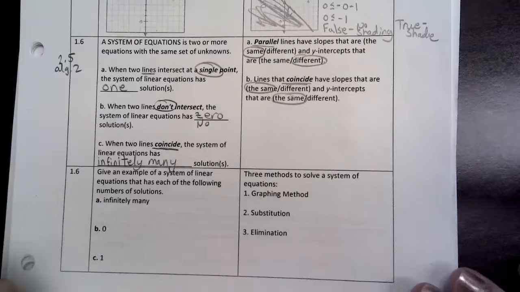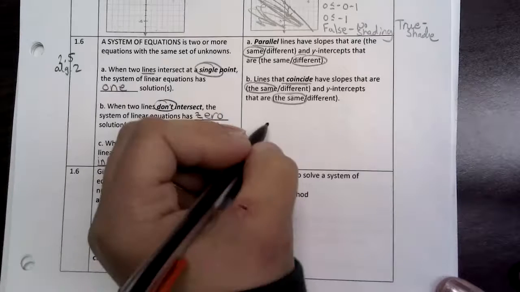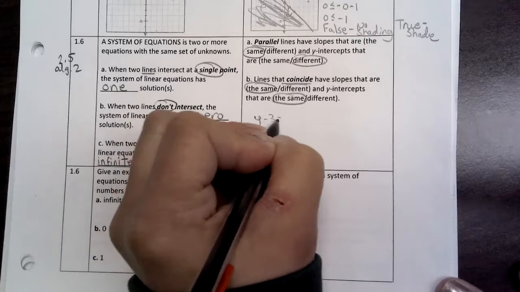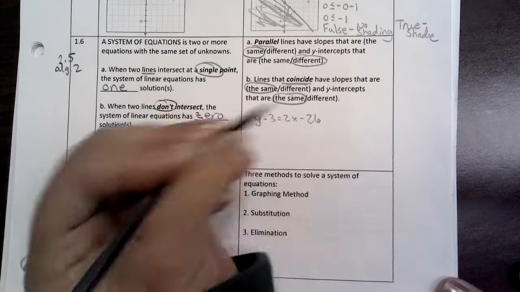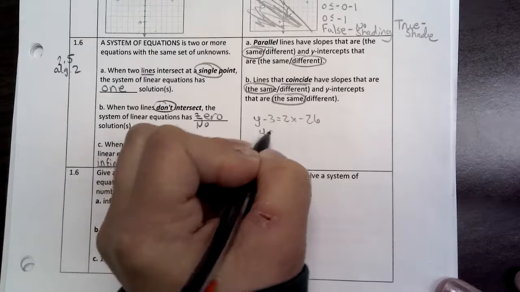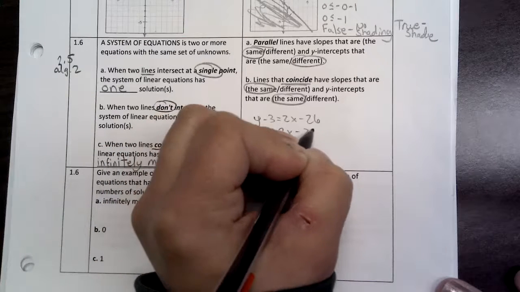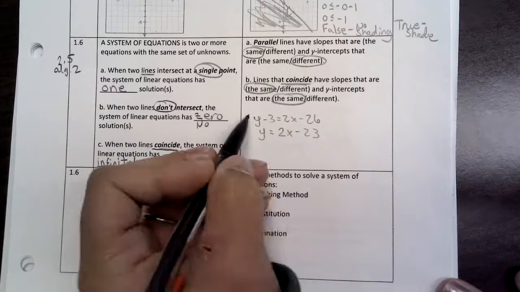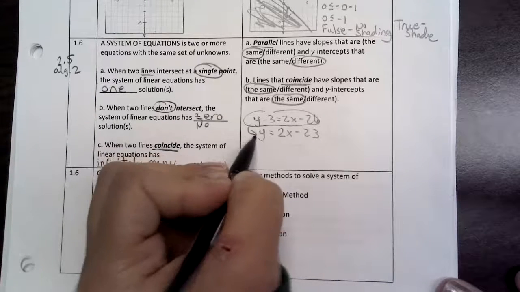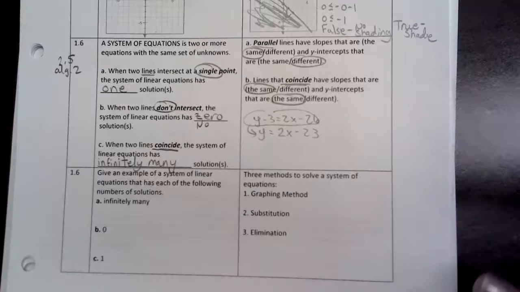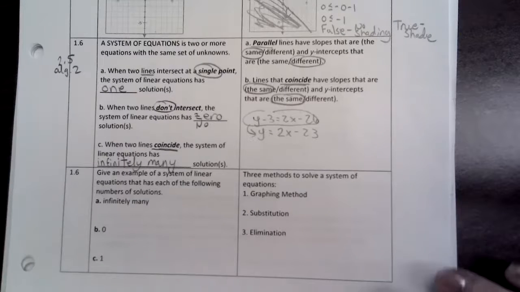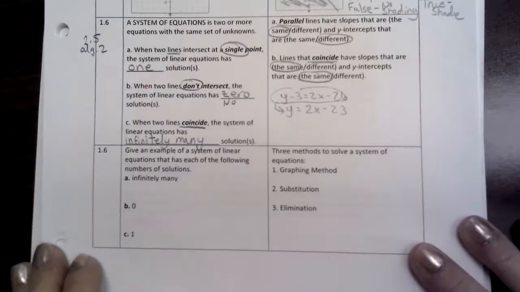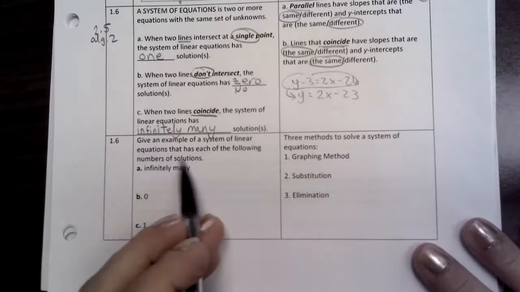Okay, but you may not see that right away because they may be written in different forms. Okay, one may be written in point slope form. So, I may say, well, y minus 3 equals 2x minus 26. And the other line I may give you is y equals 2x minus 23. Well, these really do coincide, because if I solve this and put it in this format, then I get the same answer.